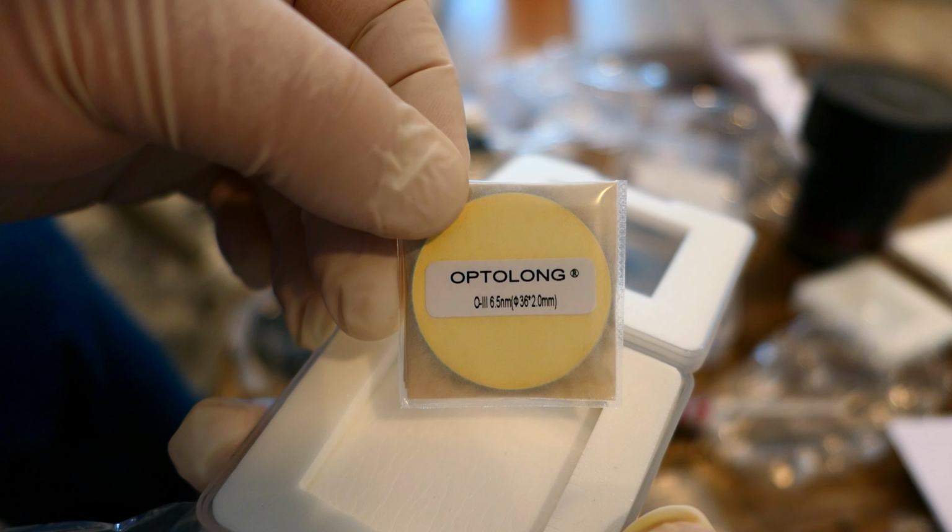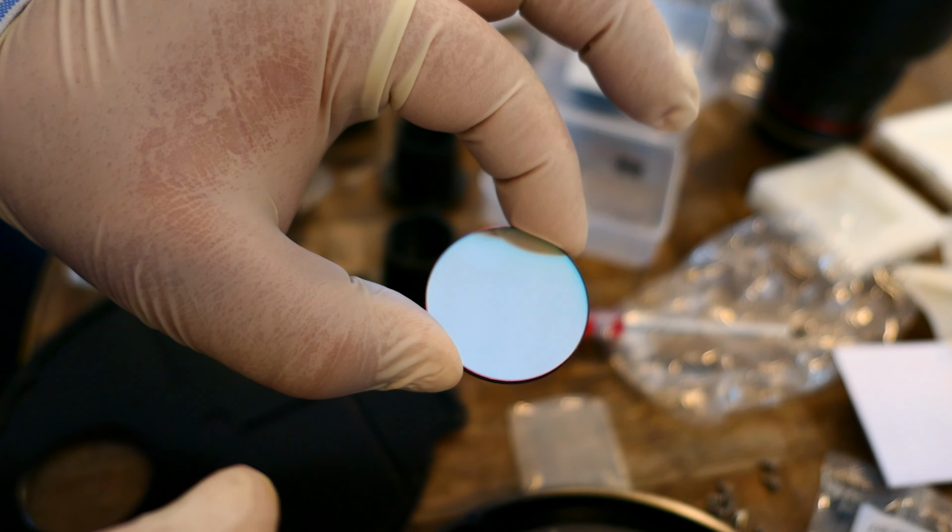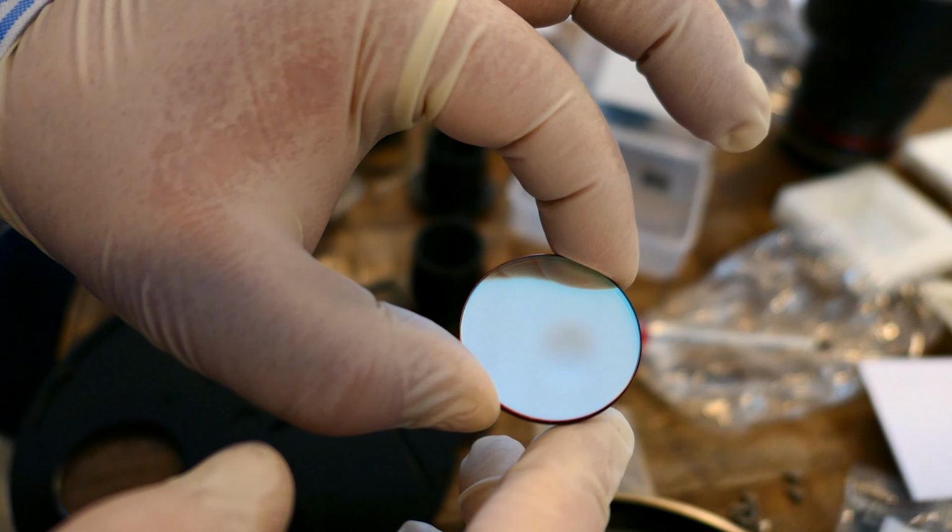H-alpha, or ionized hydrogen, primarily captures the red hues of emission nebulae where hydrogen is abundant. O3, which stands for doubly ionized oxygen, picks up emissions in the greenish-blue part of the spectrum, often from the more energetic regions of a nebula. And S2, ionized sulfur, captures emissions in the red portion of the spectrum, similar to the hydrogen but at slightly different wavelengths.